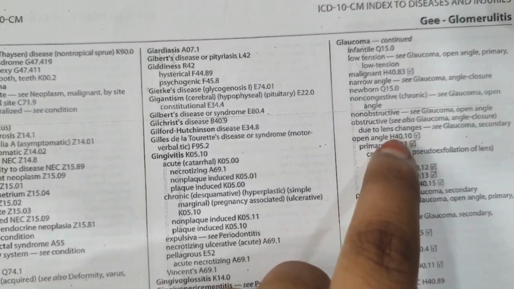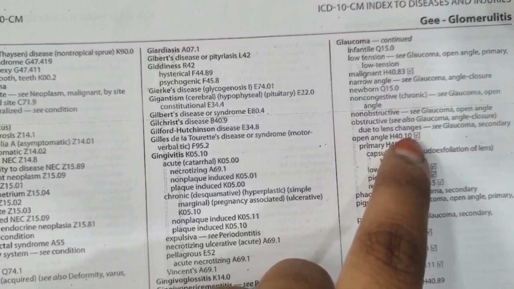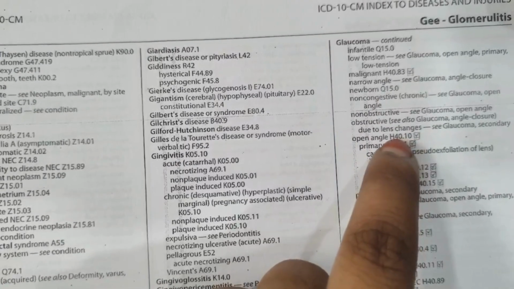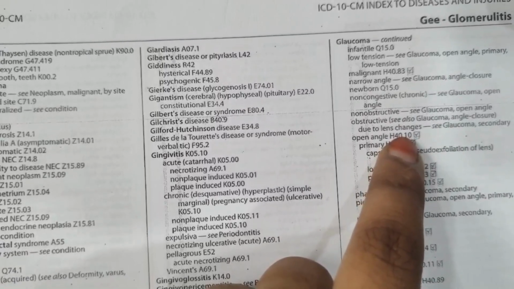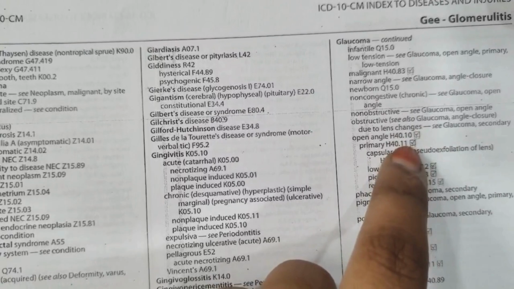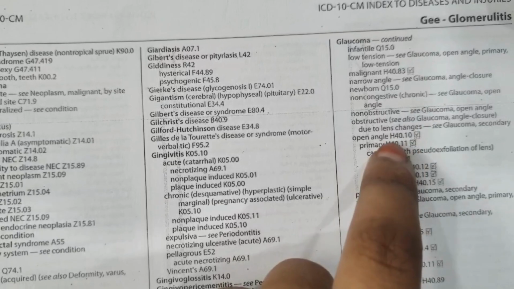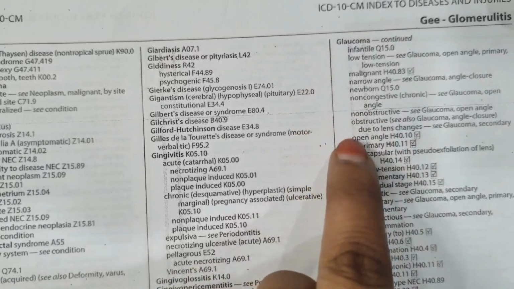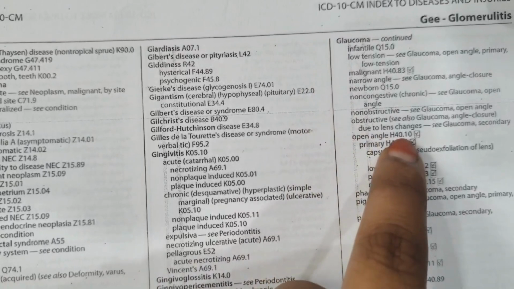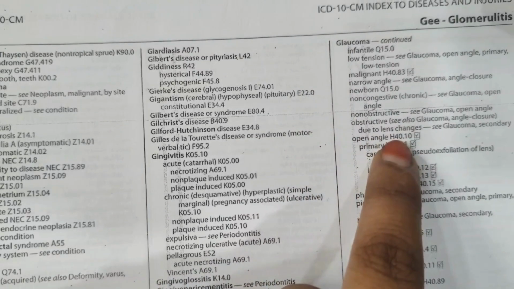H40.10. Beside a code, if you are having any tick mark symbol, this will be indicating an incomplete code. So what I will be doing, I will be opening this particular code in the tabular list. Now, H40, open angle glaucoma, I have told, right? Under glaucoma, open angle has a subcategory, so I'll open this specification in the tabular list.